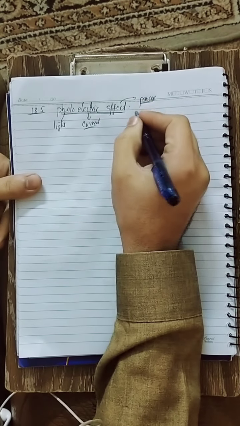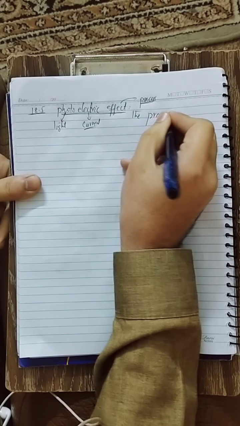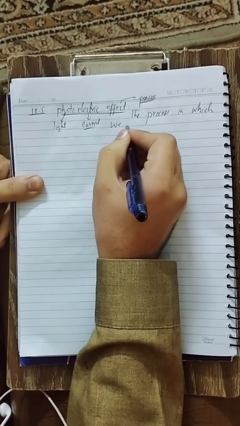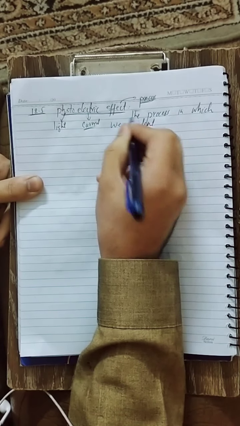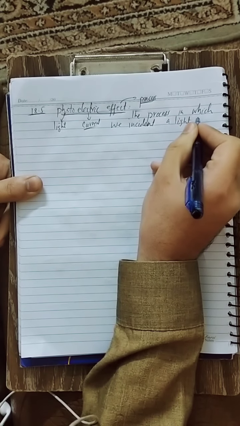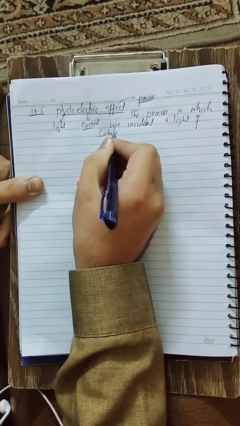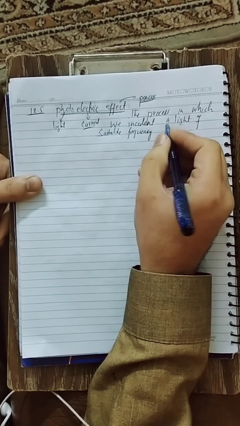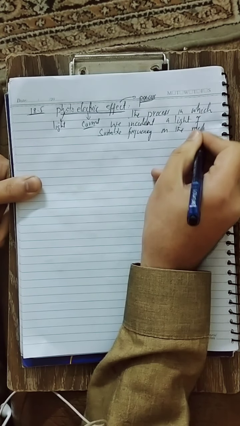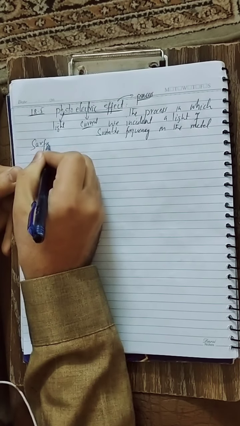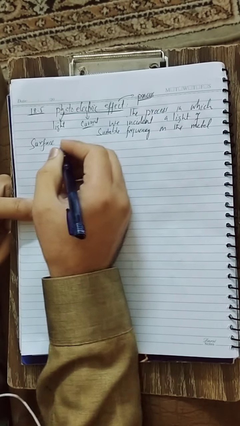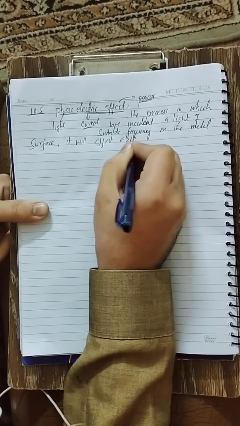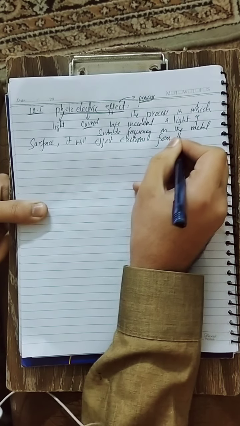So here it is defined as the process in which we incident a light of suitable frequency on the metal surface, it will eject electrons from the metal.